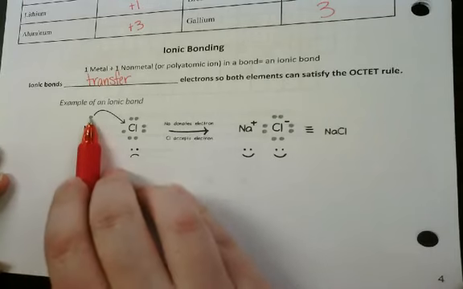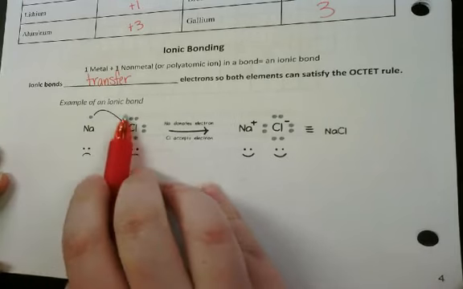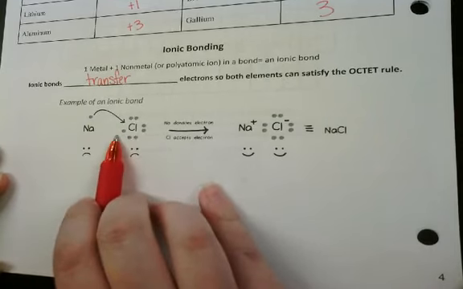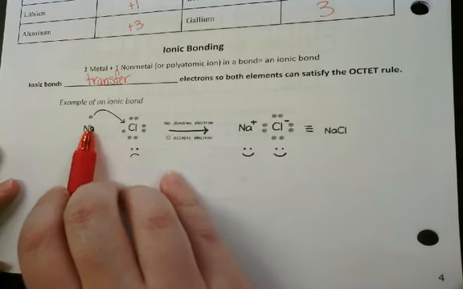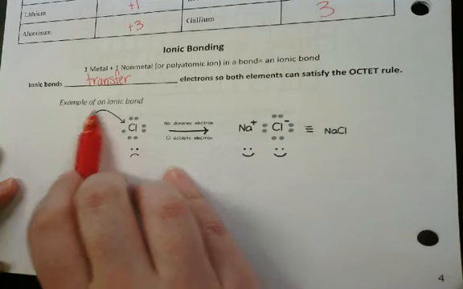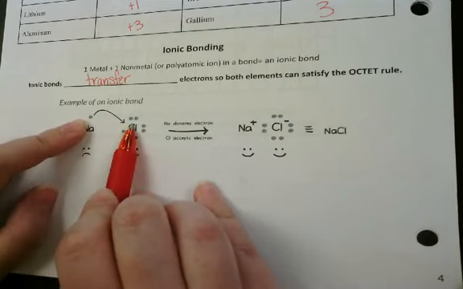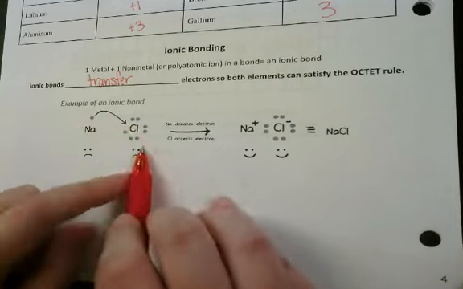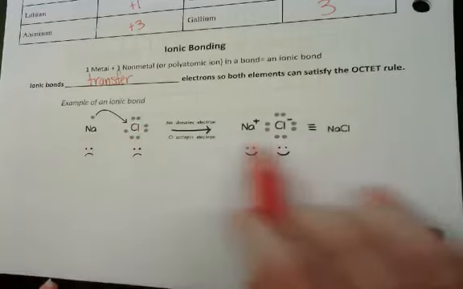Sodium here has 1 valence electron. Chlorine has 7. So in order for sodium to be satisfied and chlorine to be satisfied, sodium can give away its 1, so that now it's down to 0. Chlorine now has 8, and they're both happy.